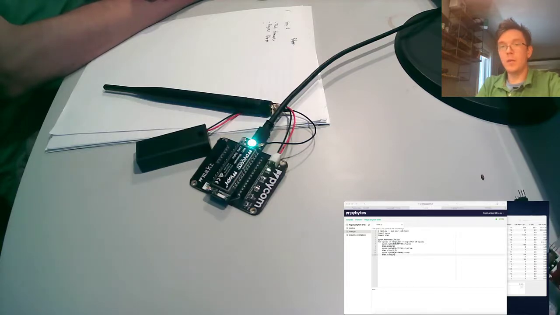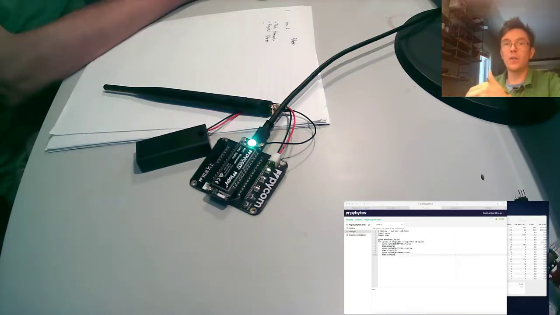So it seems that I've now uploaded a code snippet to my LoPy 4 without even connecting it to USB. Well, it's connected to USB, but that's only for power in this case, and for the firmware updater. But the code is sent over Wi-Fi from the Pybytes platform. So this is one way of doing it.